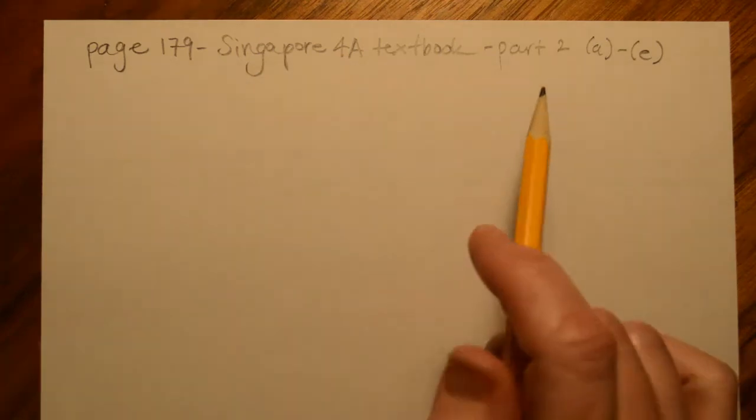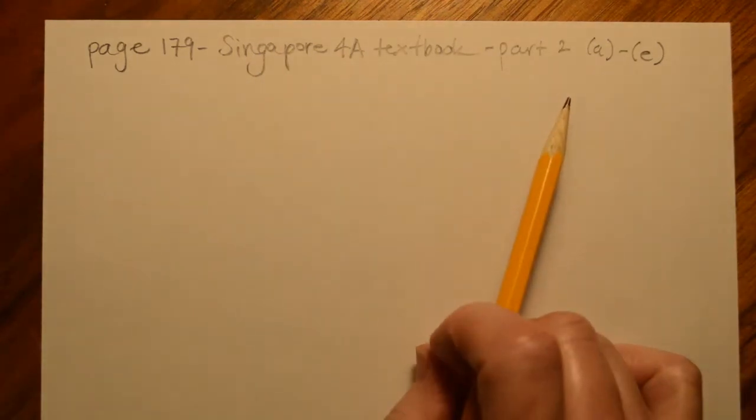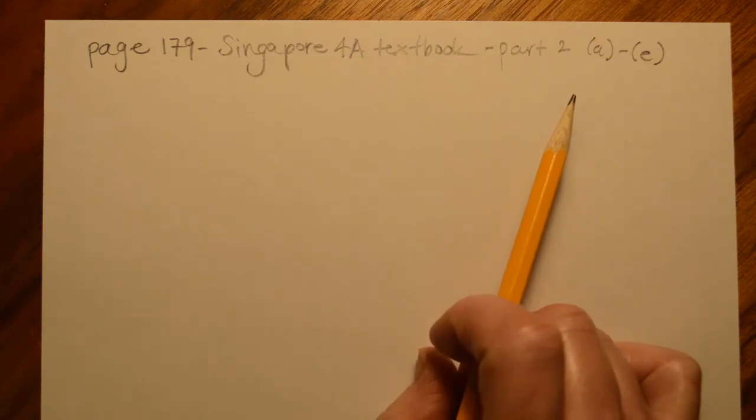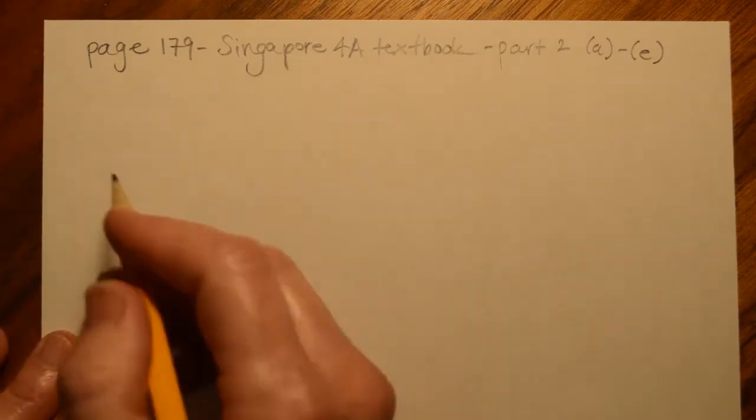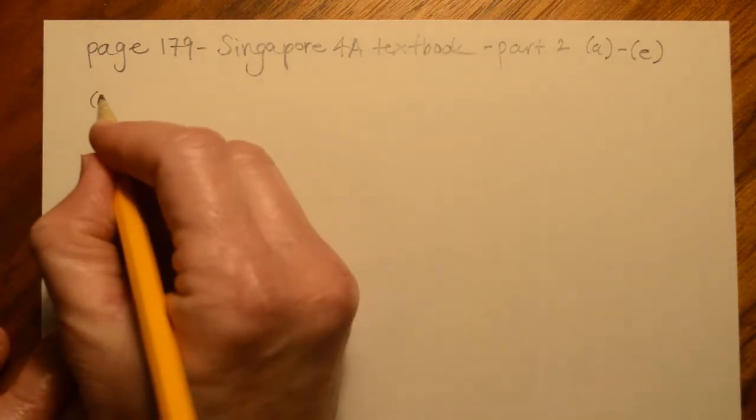And the difference between the first problem and this second problem is that these involve mixed numbers, whereas the first one always involved just plain old fractions. So let's take a look at the first one.